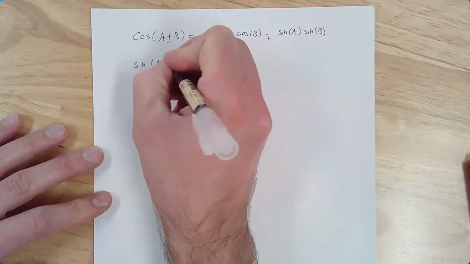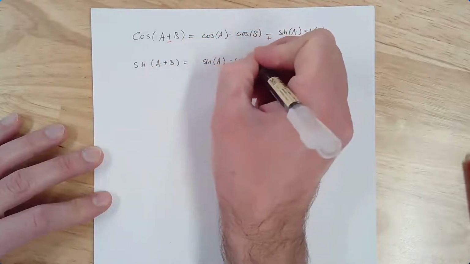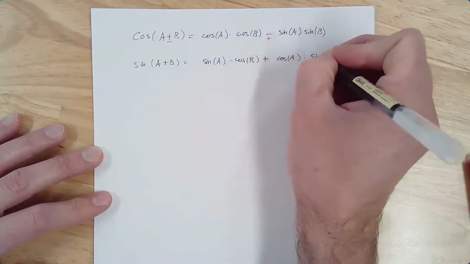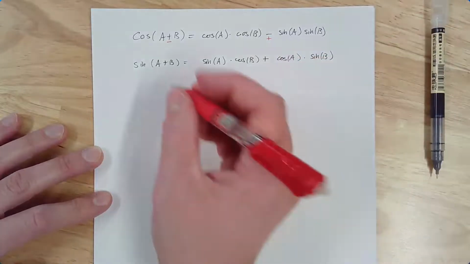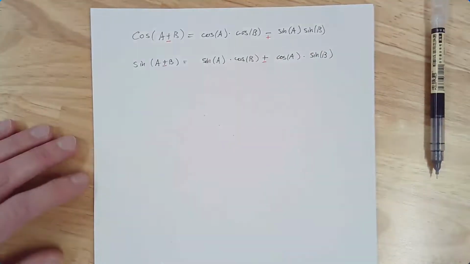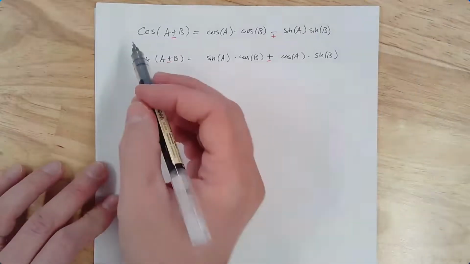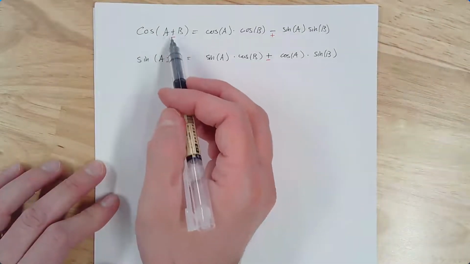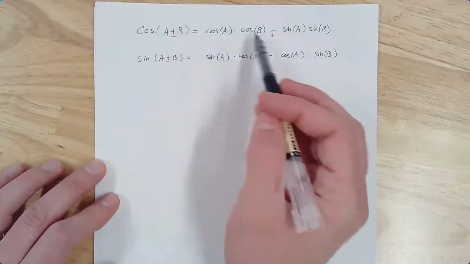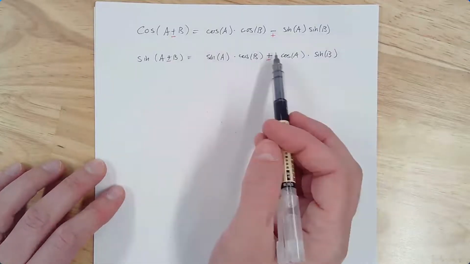Sine of A plus B is equal to sine of A times cosine of B plus cosine of A times sine of B. And then if it's sine of A minus B, it's sine of A times cosine B minus cosine A times sine of B. So when I think about these formulas, I think about the fact that the cosine formula, whatever the sign between the two angles is, changes over here, right? Plus becomes minus, minus becomes plus.